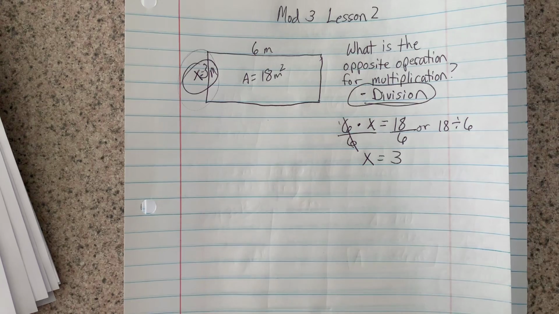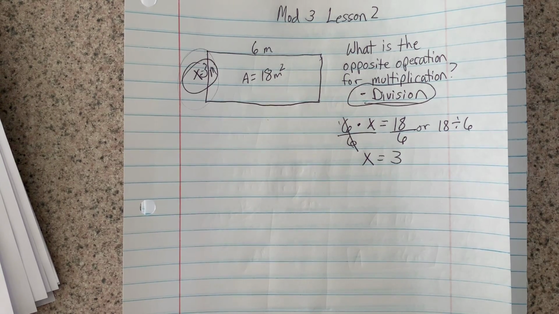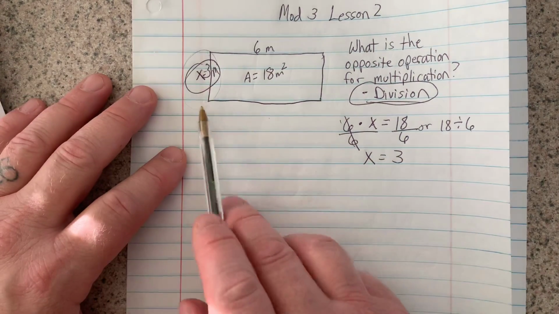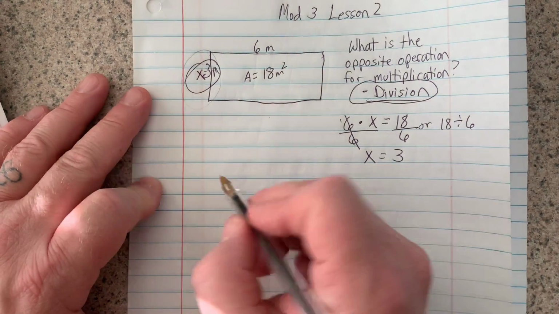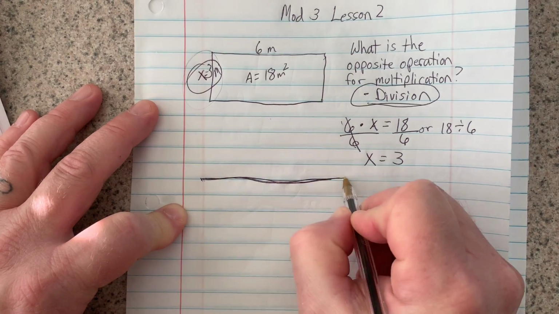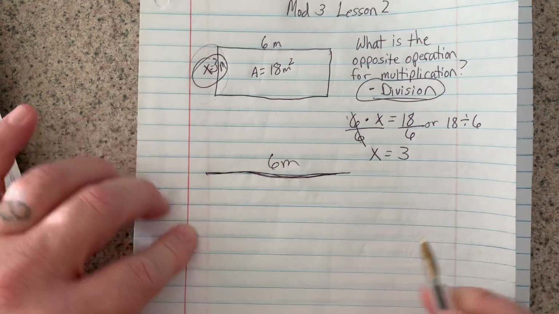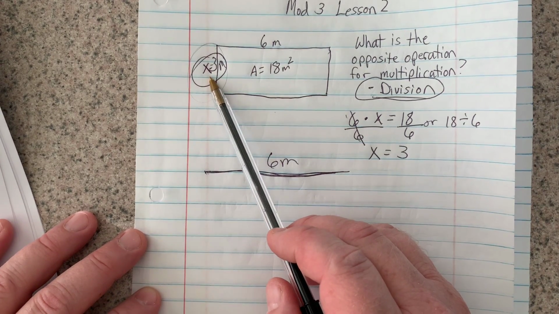Now, here's the question. Her next mural will be the same length, but it's 4 times as wide. Okay? So, what does this mean for us? Well, it's going to be the same 6 meters long. But now we're going to make this 4 times wider.